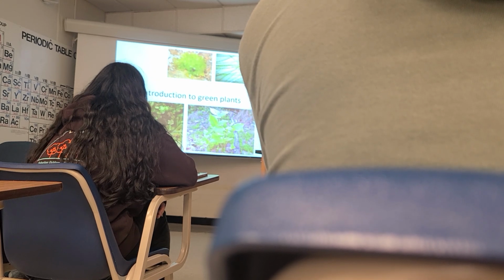So the first thing I'm going to introduce you to is a group or clade that's called green plants. It's actually going to include more than just plants. It's going to include some protists as well. But they call them green plants. I hate that combination of words, because it's just kind of confusing since this is going to include some photosynthetic protists.